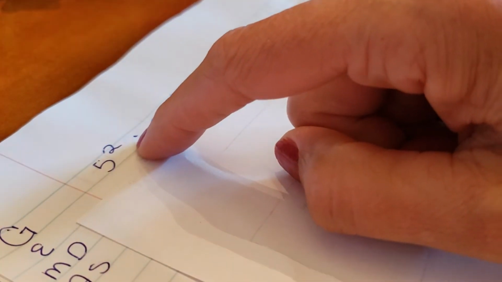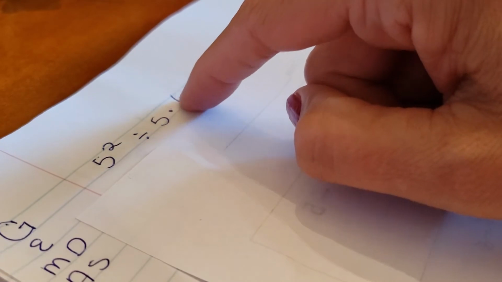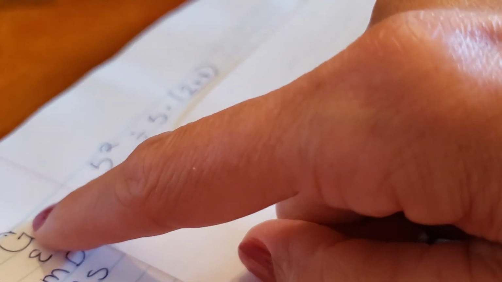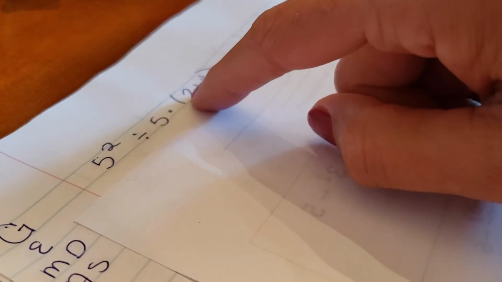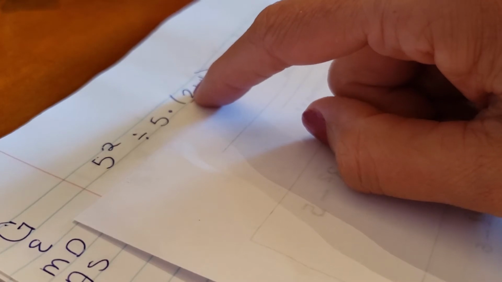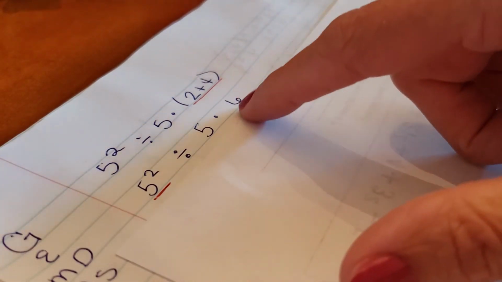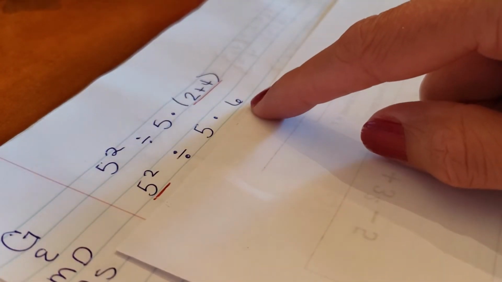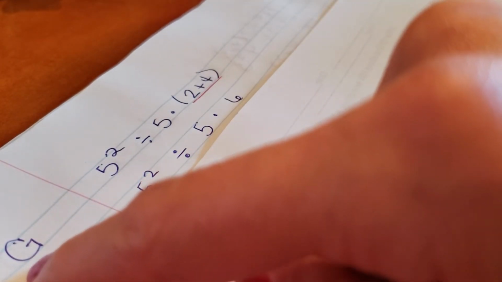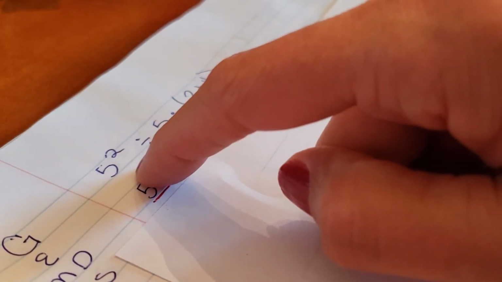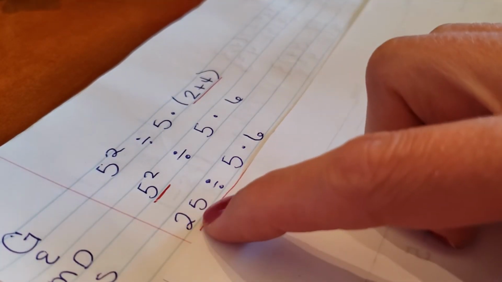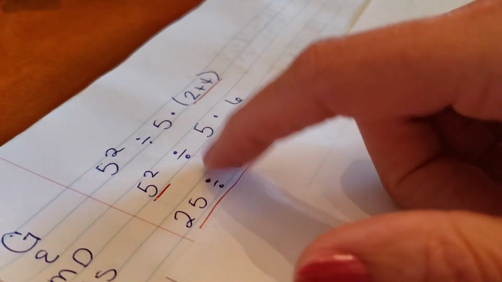The last question says 5 squared divided by 5 times parentheses 2 plus 4. Once again, on the side of my paper, I write GEMDAS. Looking at this, I have grouping, so I must do that first. 2 plus 4 is 6. Rewrite the entire equation. Looking at my order of operations, I see that exponents come next. 5 squared is 25. Rewrite the entire equation.